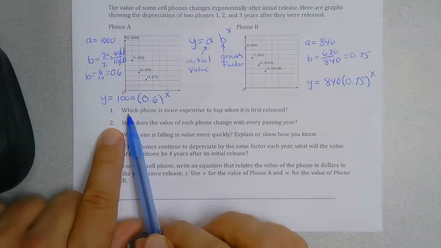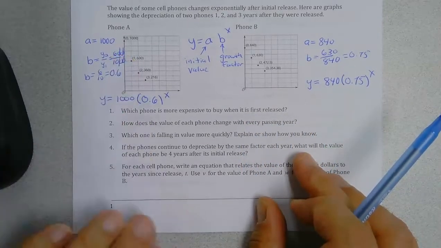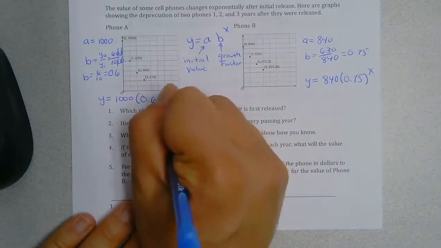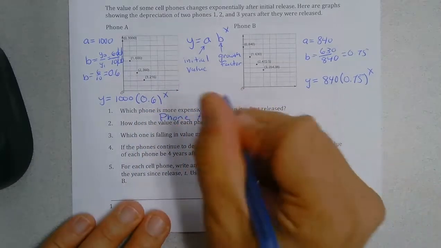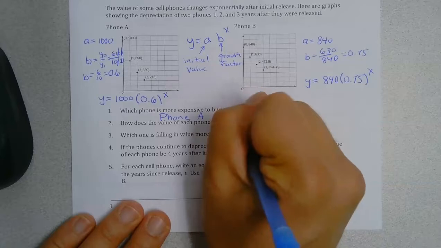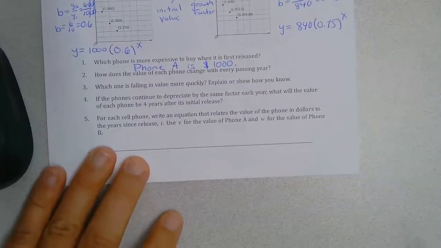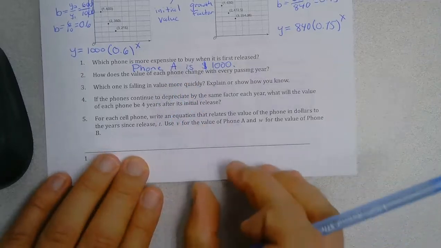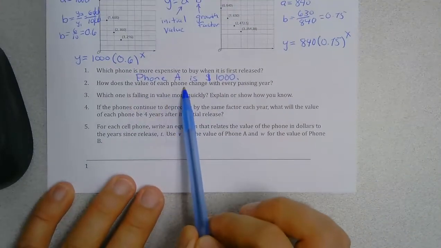Looking at this, which phone is more expensive when it's first released? Phone A is $1,000, which is quite an expensive phone. Parents are like, yeah, that's a no for me, unless you get your own job and pay for it yourself.